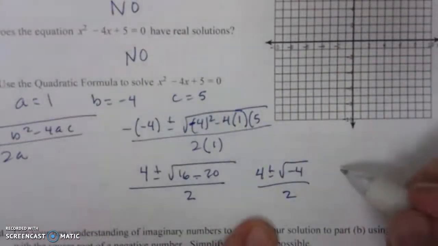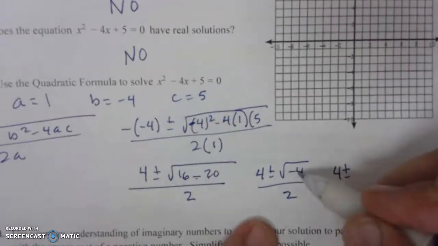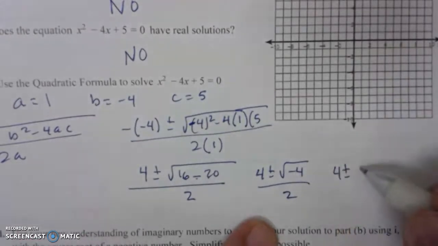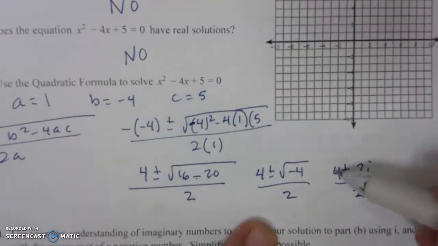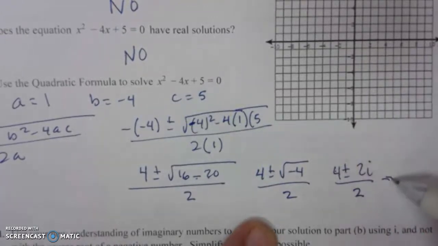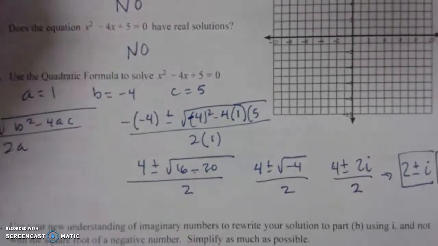Keep going. So this is 4 plus or minus. Now I can figure out what the square root of negative 4 is. Before I always said there's no real solutions, but now I can say 2i all over 2, and I can actually reduce the 4 and the 2. It is 2 plus or minus i. That is going to be the final answer on this one.